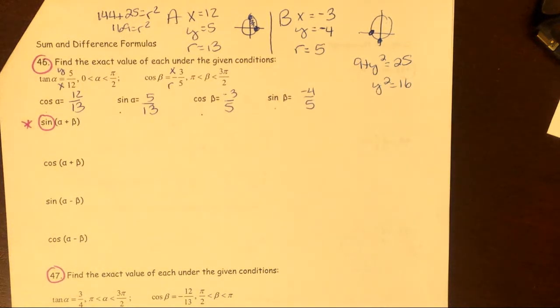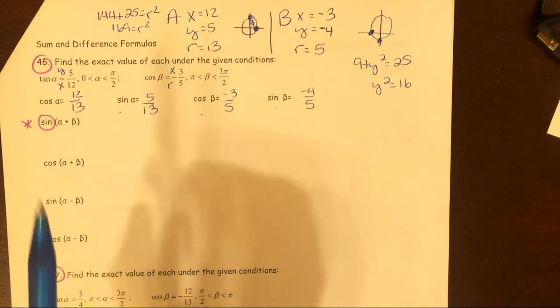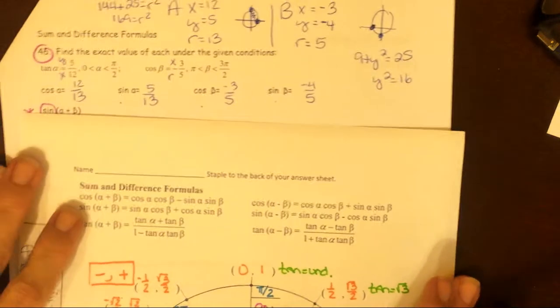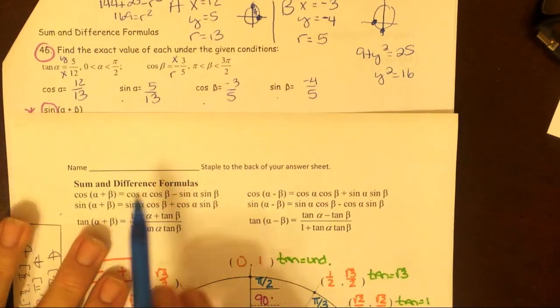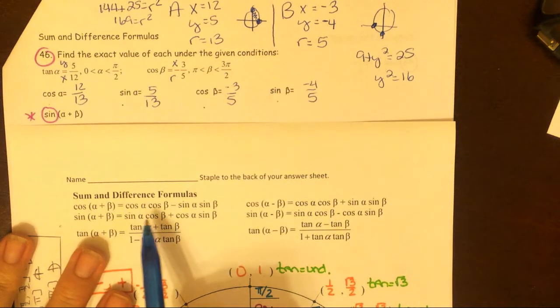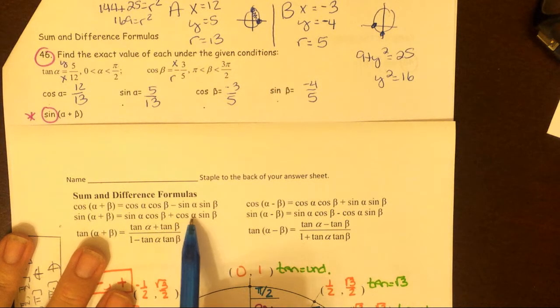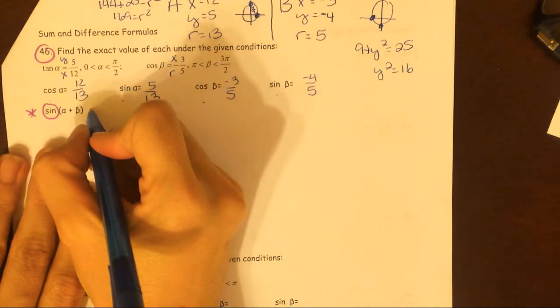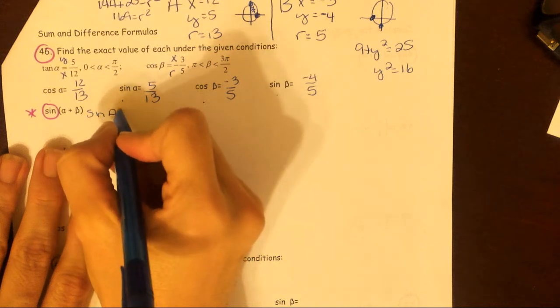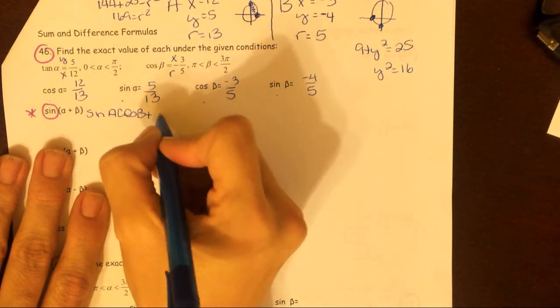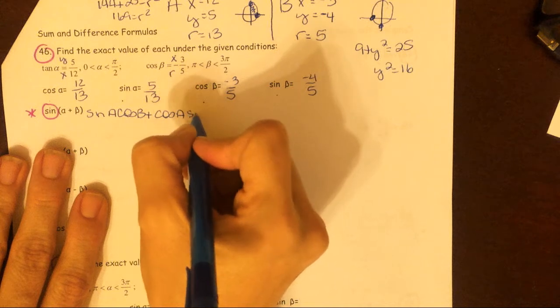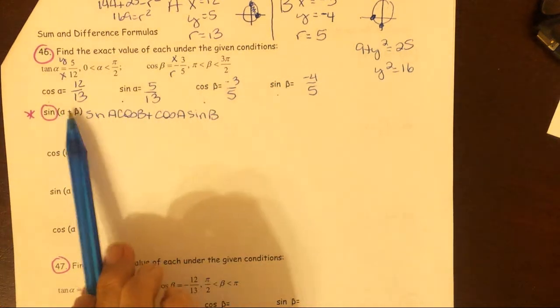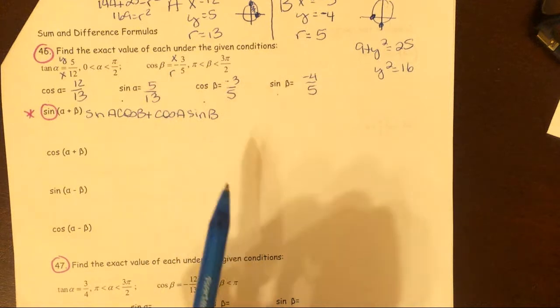And now all I have to do is plug into the formula, and again, you're going to have the formula on the test, so let's see what it's going to look like. This particular problem says sine of A plus B, so I'm going to find my sine formula that says A plus B. It's right here, and it says sine alpha cosine beta plus cosine alpha sine beta. So I'm going to write down the formula just so you can see it. Sine A cosine B plus cosine A sine B. And since we found these up here already, all I have to do is write them down.